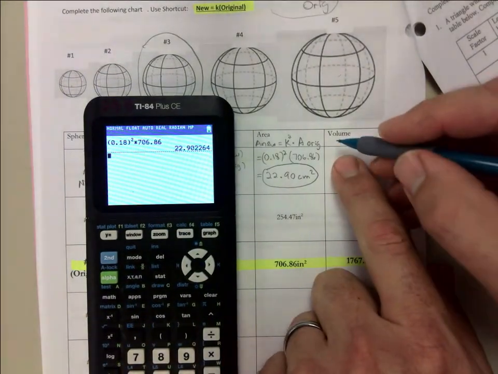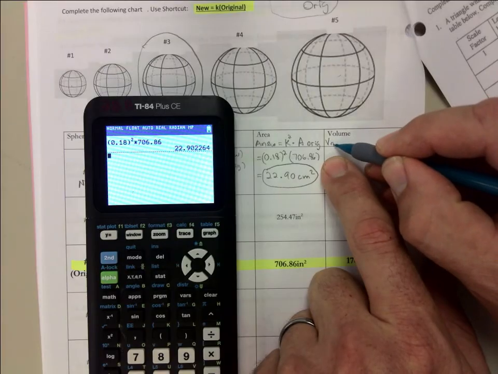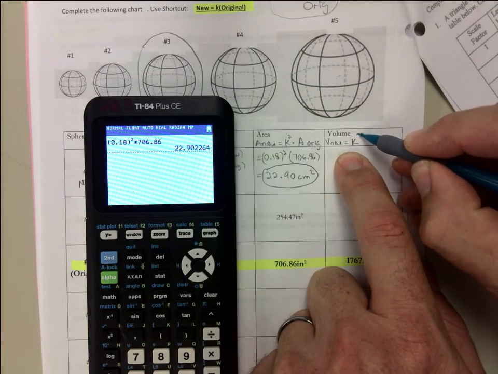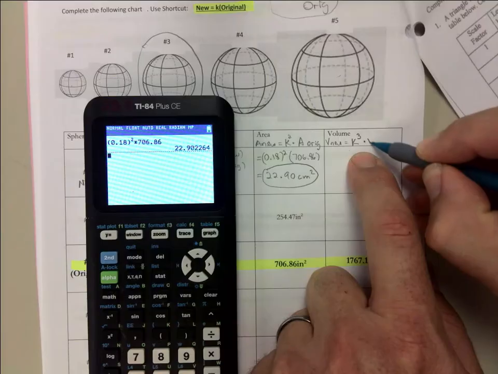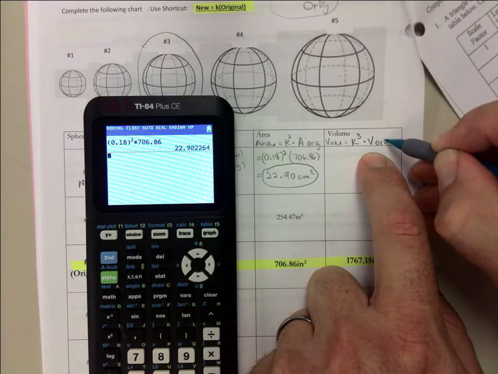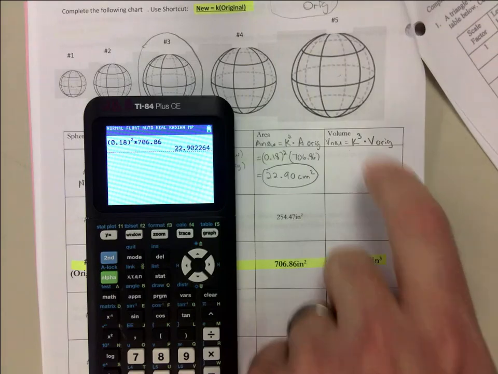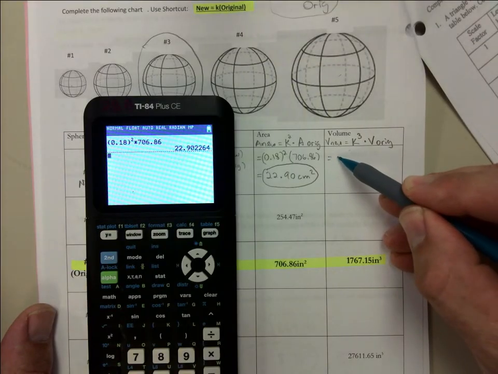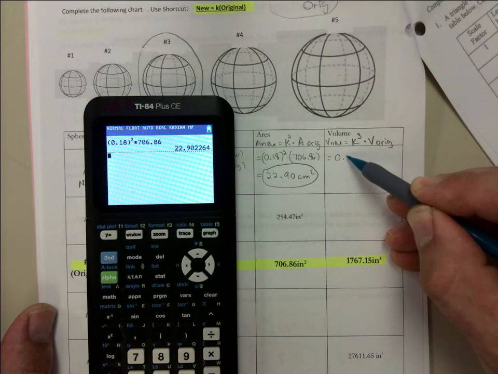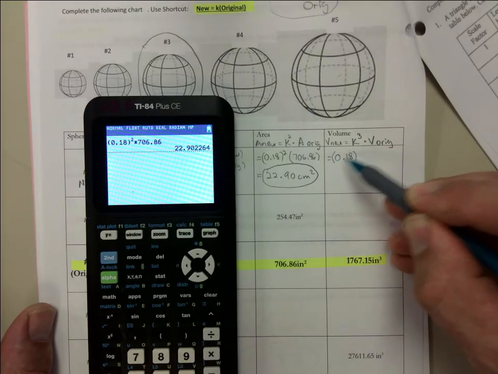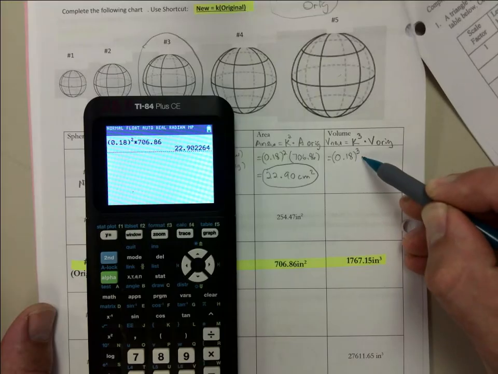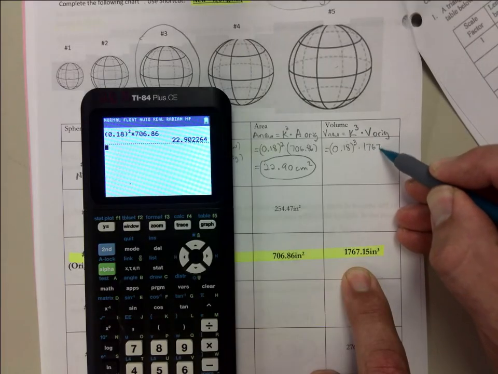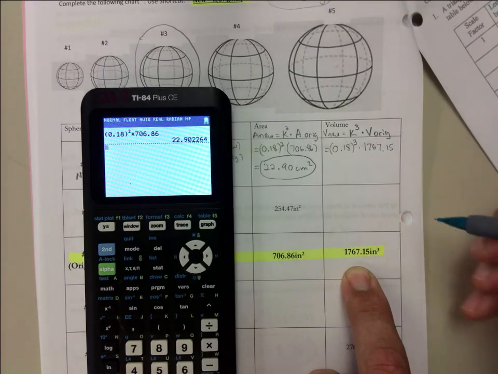Then you go over to volume. The volume of the new shape that we're about to find is going to be K what? Cubed times volume of original. This is a shortcut when you do a table like this. It just makes it a lot faster. So we take, what's our scale factor? It's 0.18. We've already determined what it is. To the power of 3. What is the volume of the original? 1767.15. Okay.